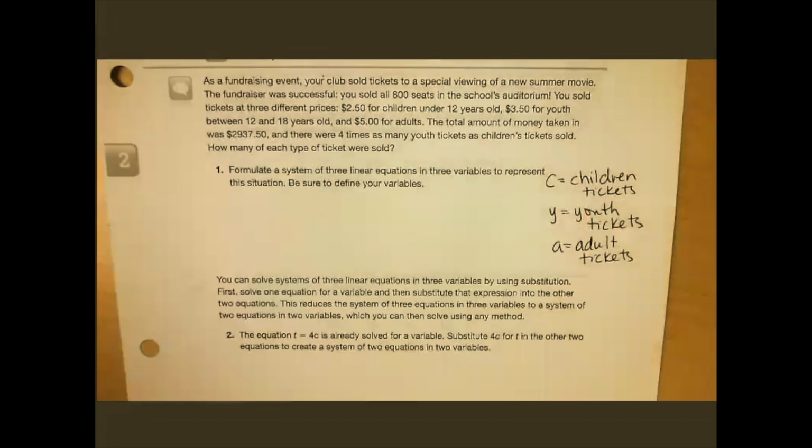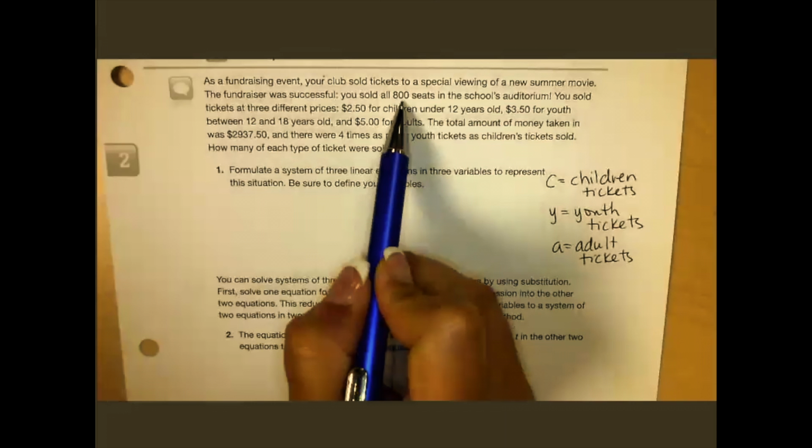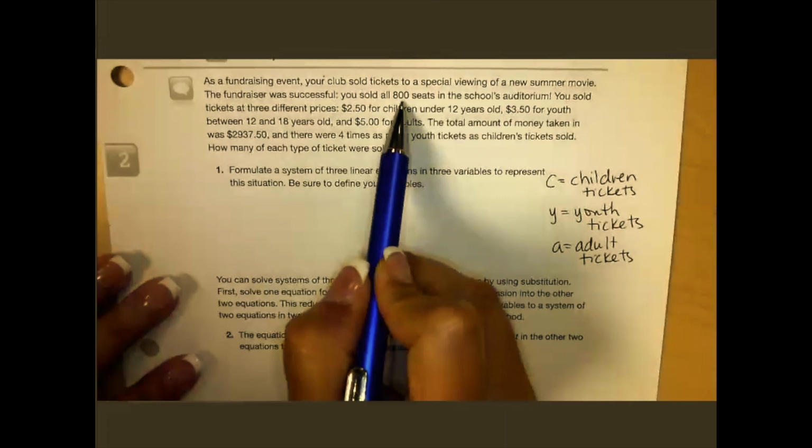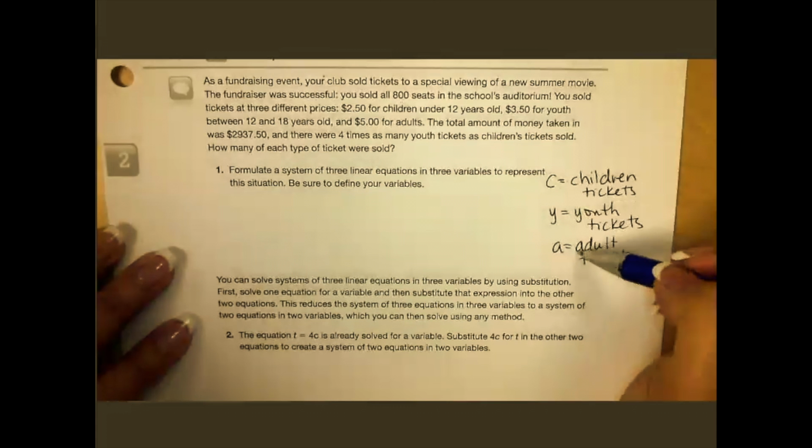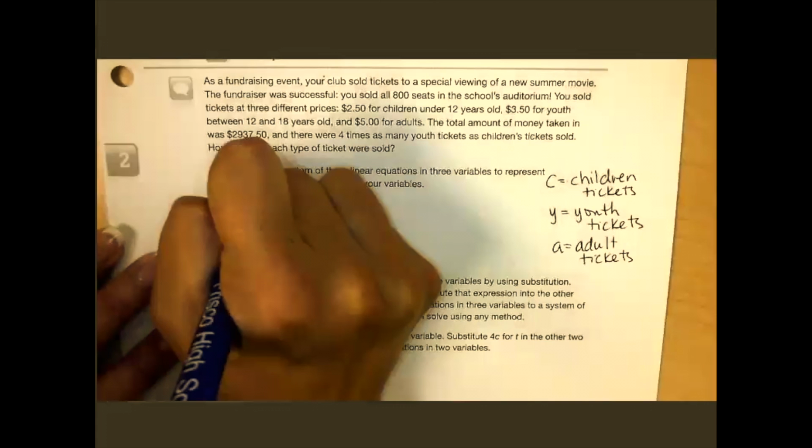Now that we have our three variables, we're ready to set up our three equations. When you have two variables, you need two equations. When you have three variables, you need three equations, and so on. The first one's going to come from right here where it said you sold all 800 seats in the school's auditorium. That means my children's tickets plus my youth tickets plus my adult tickets have to be equal to 800.